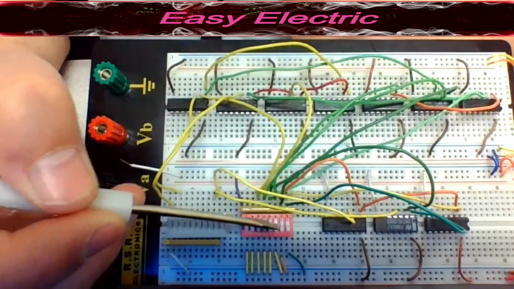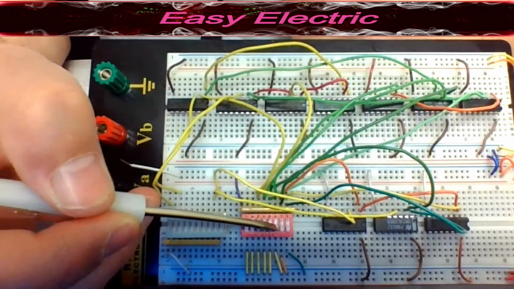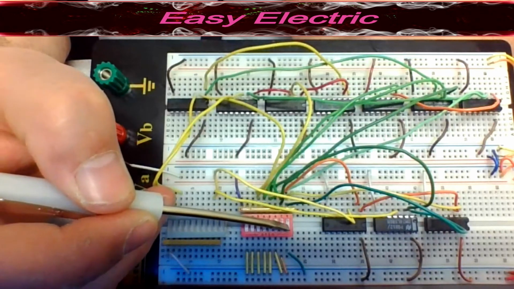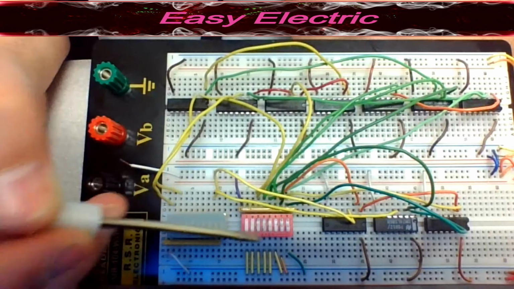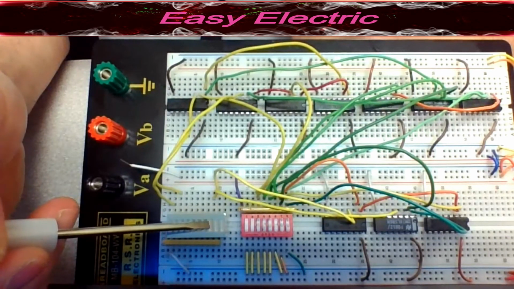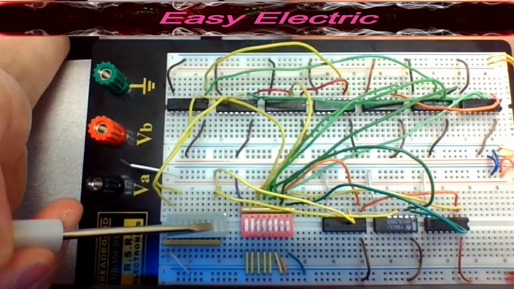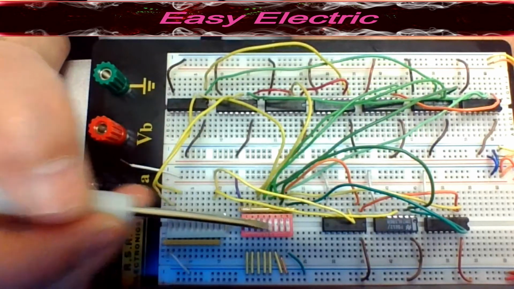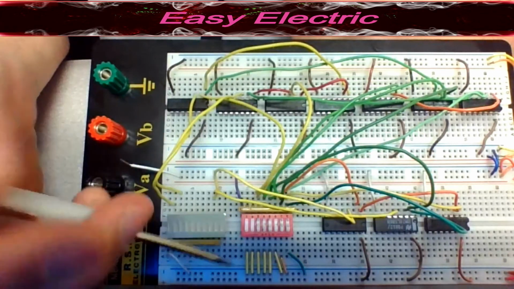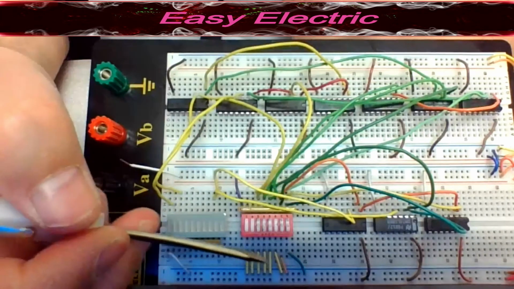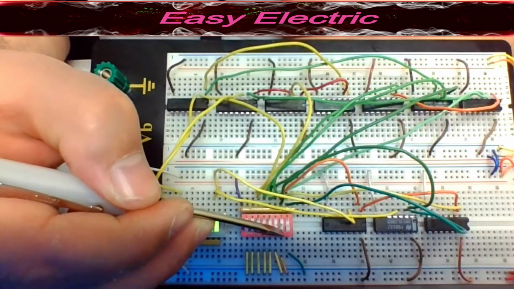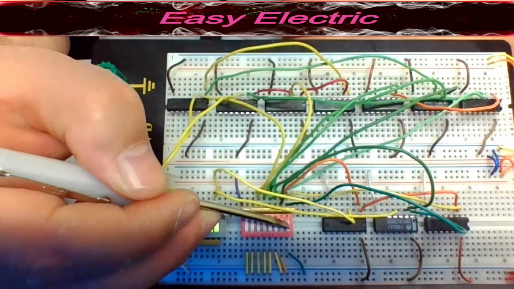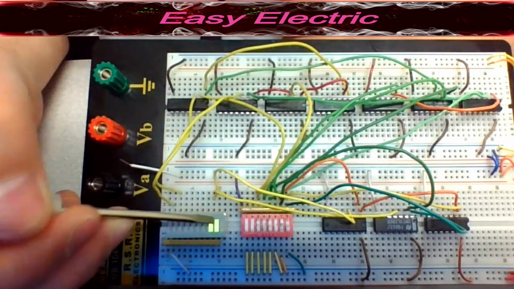I'm going to test all possible inputs that you could make. I start with both 0: A is 0, B is 0, 0 minus 0 is 0, the sign is off and the C bit is off. That means 0 minus 0 is 0, which is right. Now I'm going to check the next. I keep A at 0 and B at 1. So A is 0, B is 1, 0 minus 1 is negative 1.